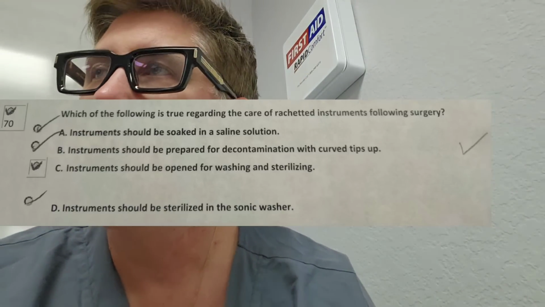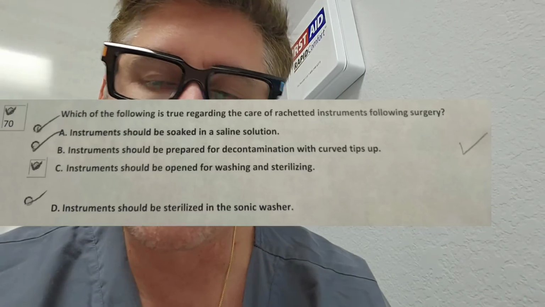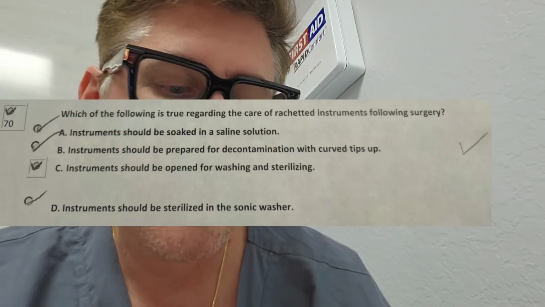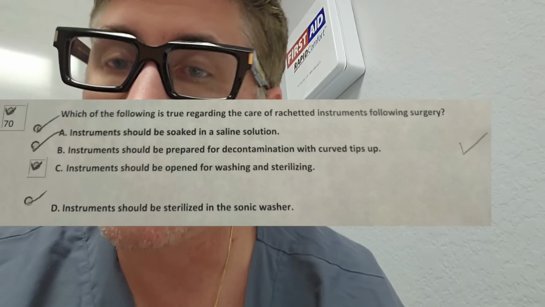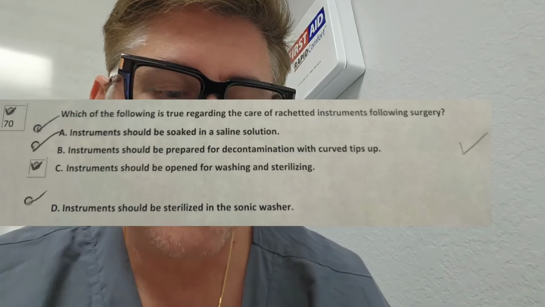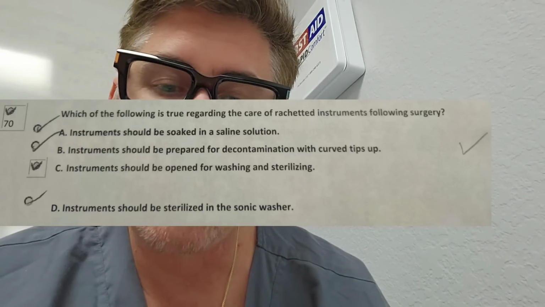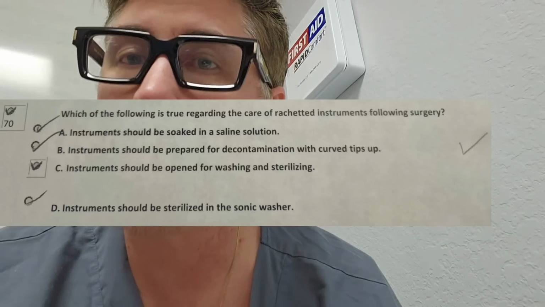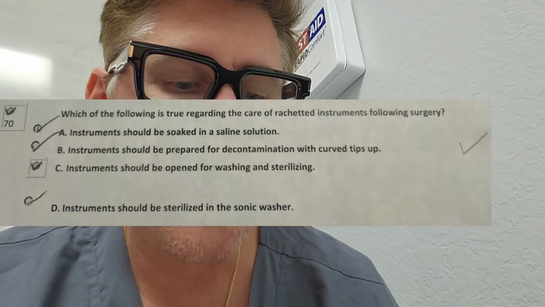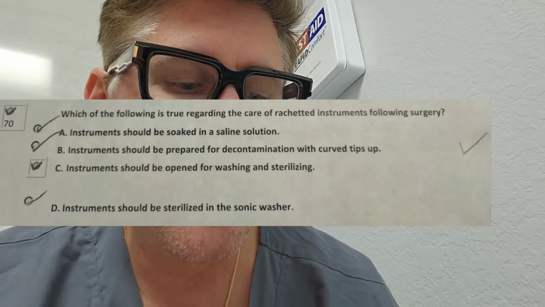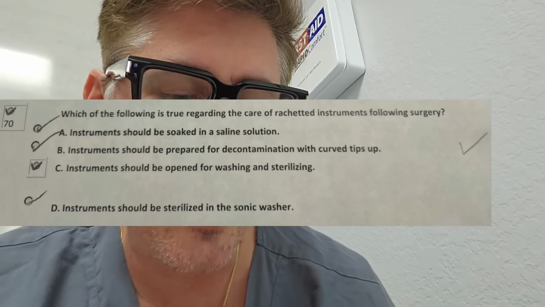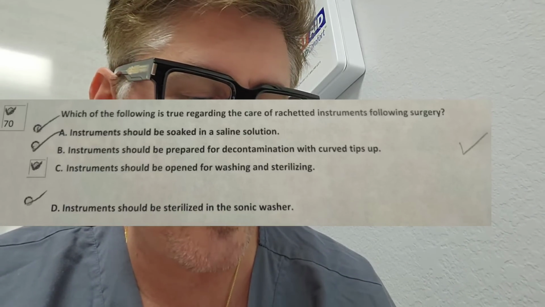So what should you do when the surgery is done and you're preparing instruments to go to decontamination? The instruments should be opened. C is the correct answer. Instruments should be opened, and hopefully you're spraying some enzymes on them to help with breaking down debris, right? Kind of a weird question, but they're talking about instruments being opened so all the debris can be washed away. That makes sense. Otherwise, someone in sterile processing is going to have to do that. Don't put more work on the sterile processing department.